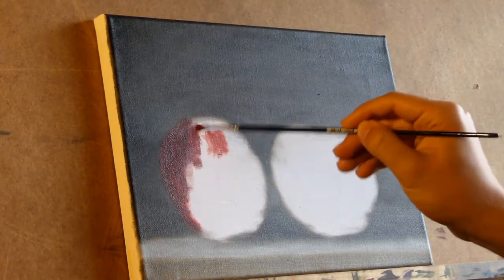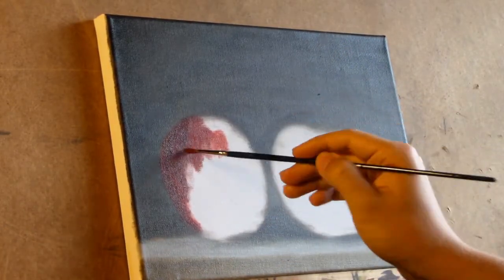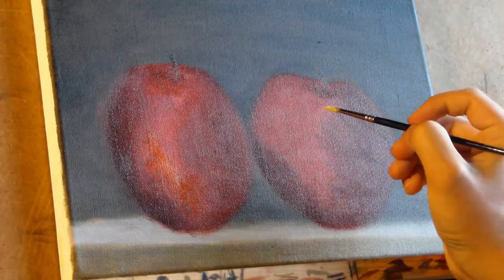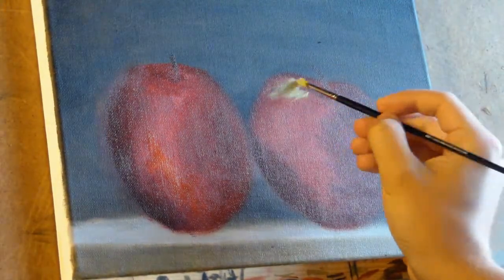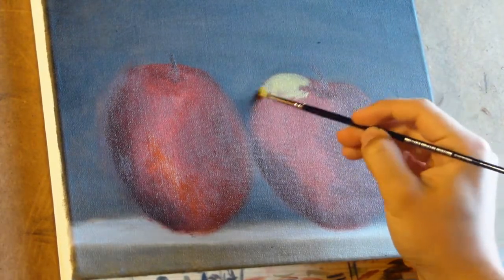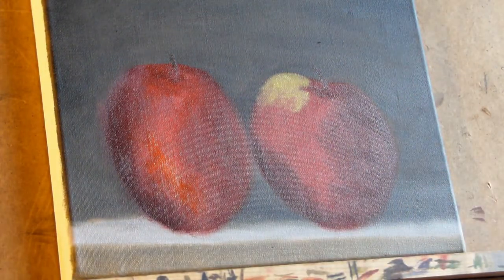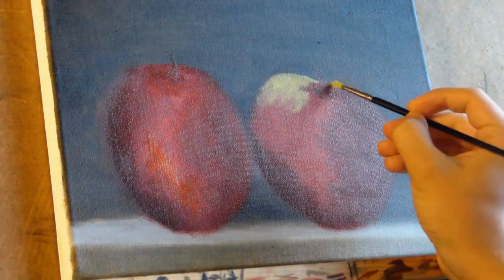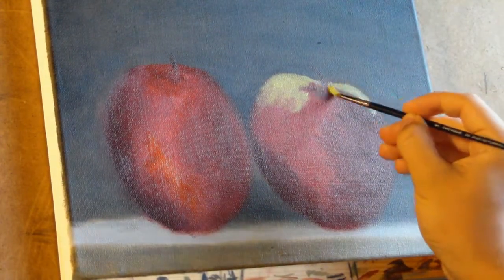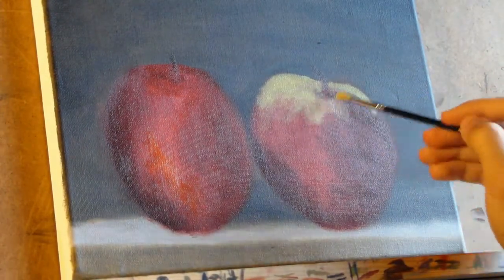Because there will be all kinds of variations in them, like greens, yellows, and shadows, brown, and everything. So as you can see here, I made a little jump to where I've painted the actual apples, and as you can see, they're just red with some kind of variations in them. But I just wanted this before I started painting the green, which I start with right now.